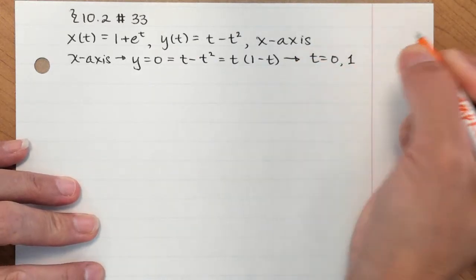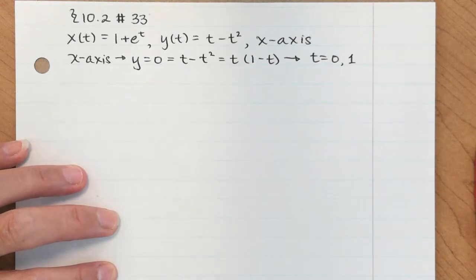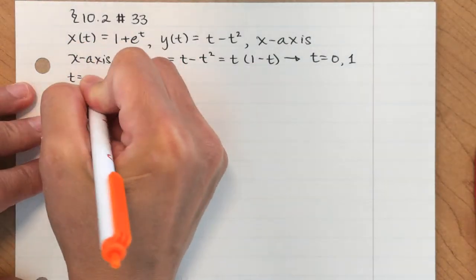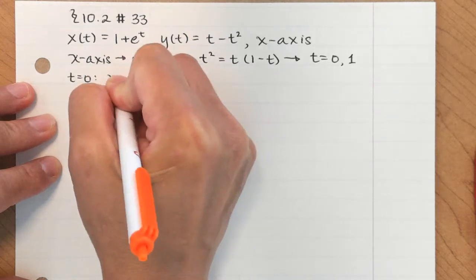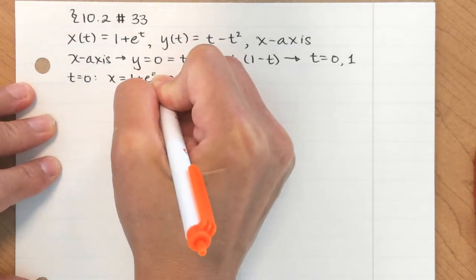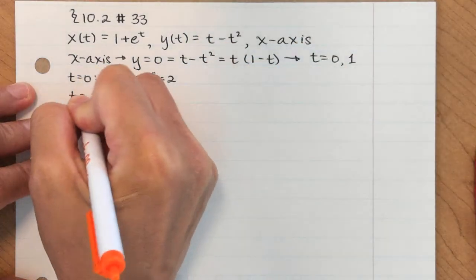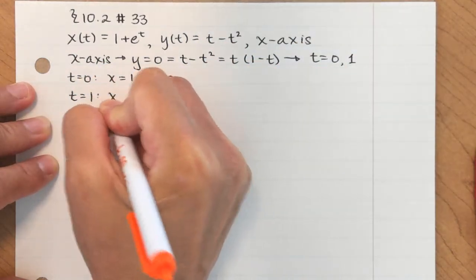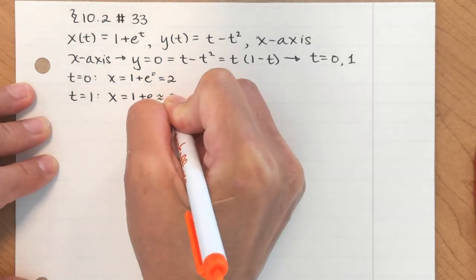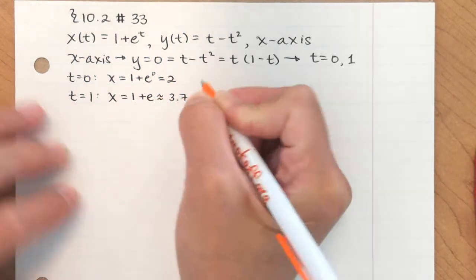Now we need to figure out the orientation of the curve to decide whether we're going to use the positive or negative integral formula. When t is 0, x is 1 plus e to the 0, or 2. When t is 1, x is 1 plus e, which is approximately 3.7.